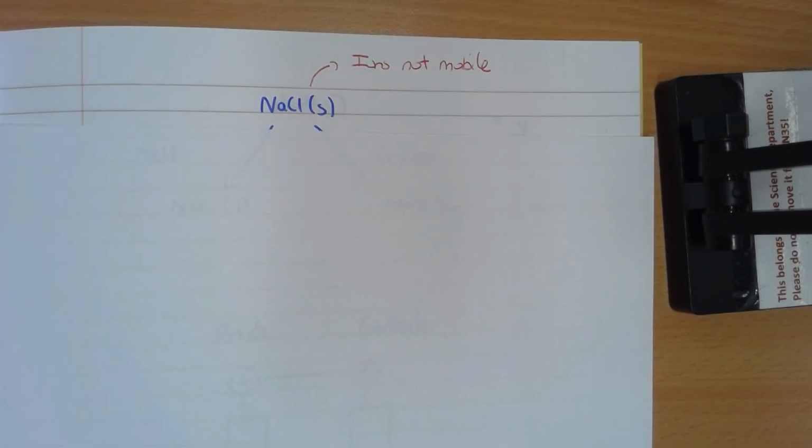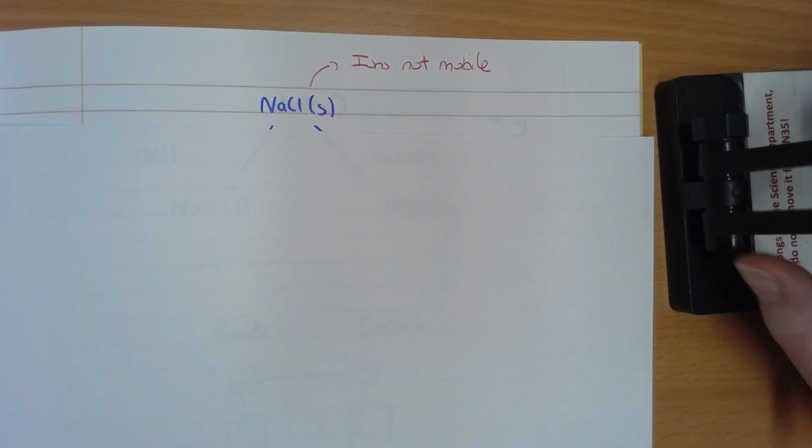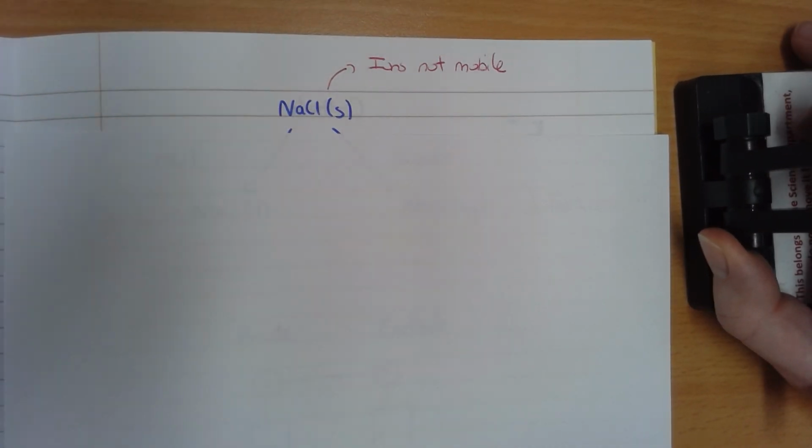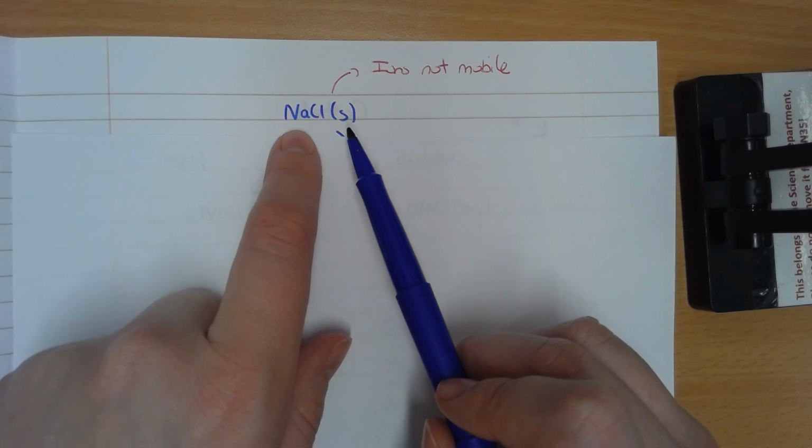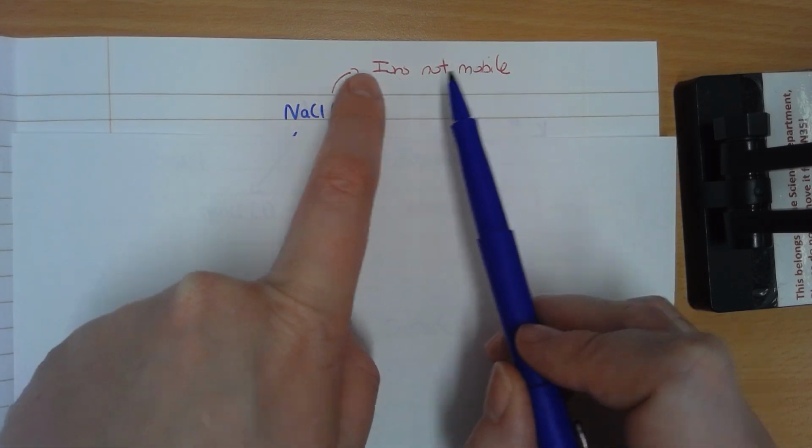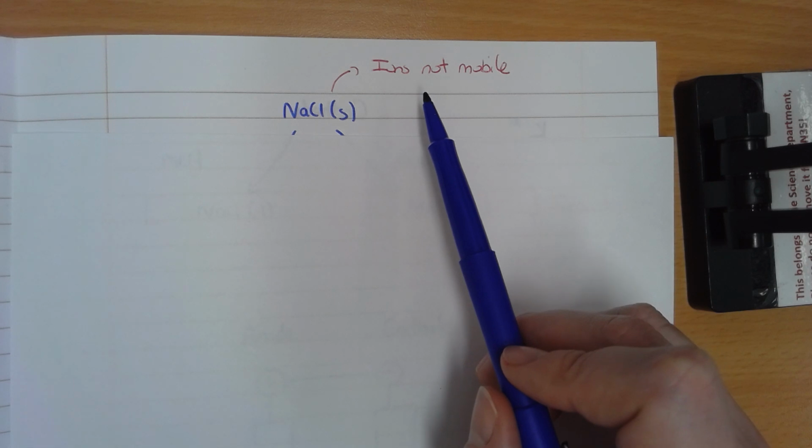Right, in the previous video we looked at molten ionic compounds. In this video we are going to look at aqueous ionic compounds. This is a bit harder. Just a reminder, ionic compounds are solid at room temperature. When they are solid, the ions are not mobile, they cannot conduct electricity.